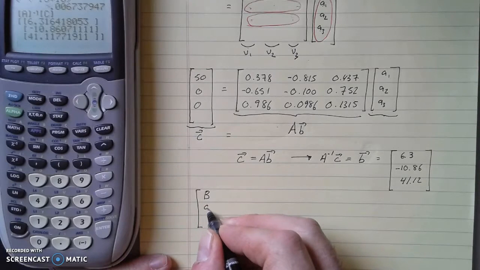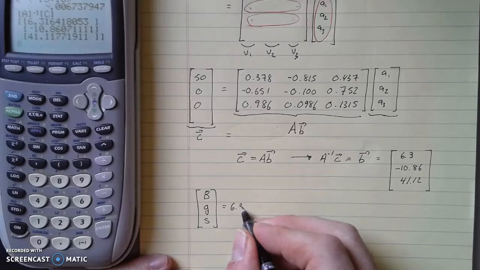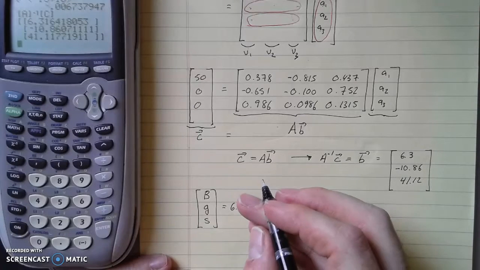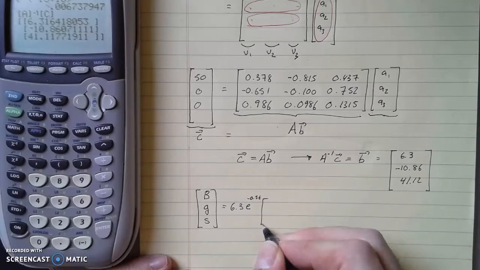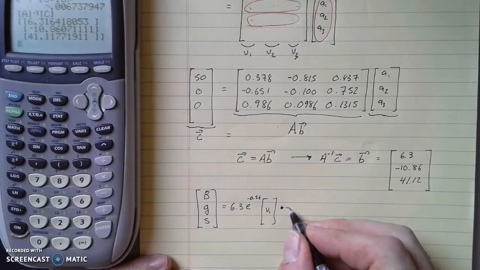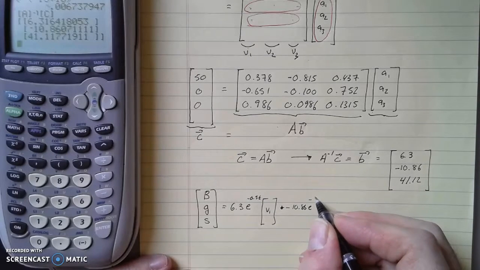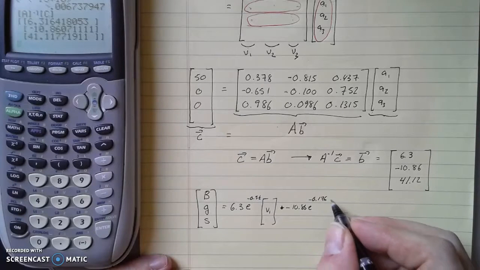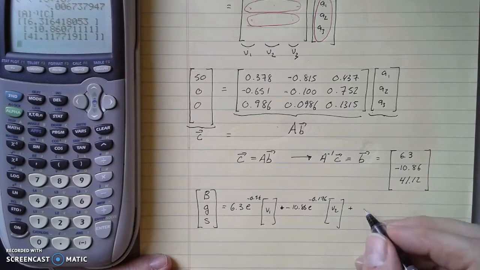So my bare ground and grass and shrubs is going to be 6.3 times e to the negative 0.5 t times an eigenvector, minus 10.86 e to the minus 0.176 t times v2. You can tell I don't care a whole lot about those things.